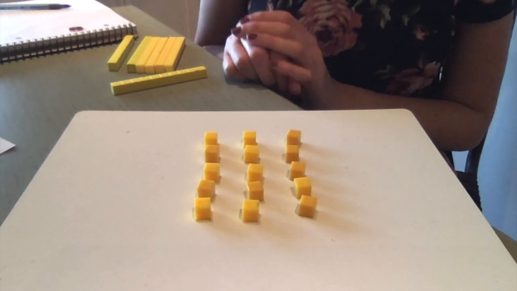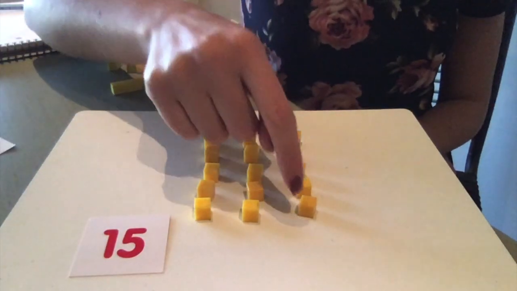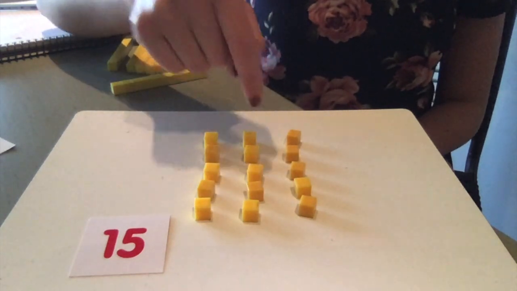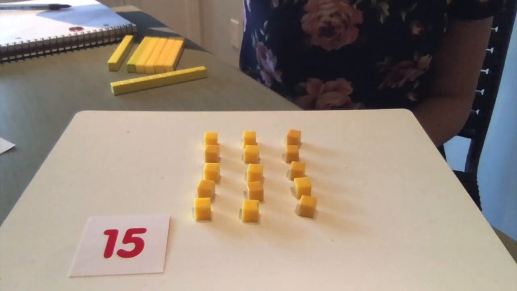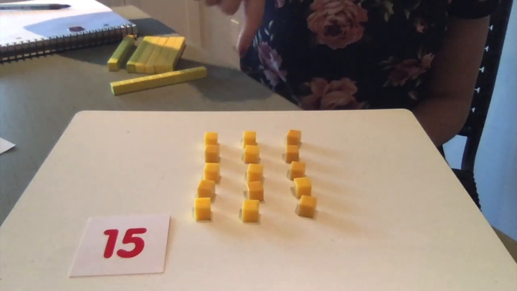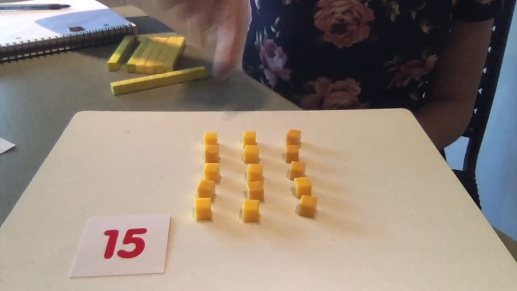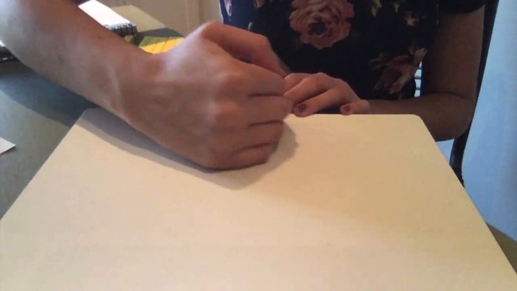All right, the answer for this one is 15. We have 1, 2, 3, 4, 5, 6, 7, 8, 9, 10, 11, 12, 13, 14, 15. You'll notice I put them in rows of 5 because then I can just count by 5s. 5, 10, 15. All right, the next one.